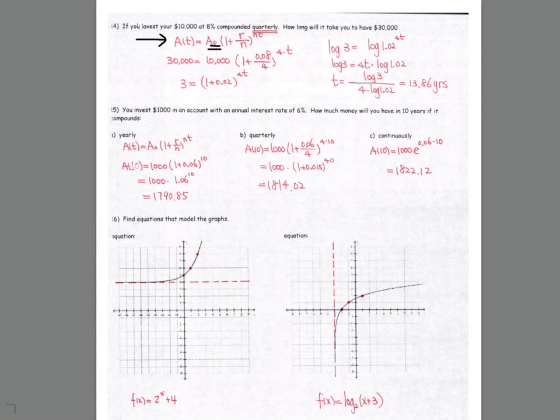Times 1 plus r over n. r is your interest rate, given to you as annual interest. n means how many times you are being compounded. If it's once a year, then n is 1. If it's 4 times a year, meaning quarterly, then n is 4. If it's monthly, then n is 12. Depending on how many times your interest is being compounded, make sure you change n accordingly. At the same time, you have to change your exponent. See that the exponent has the n in it as well, so make sure you multiply n to the exponent.